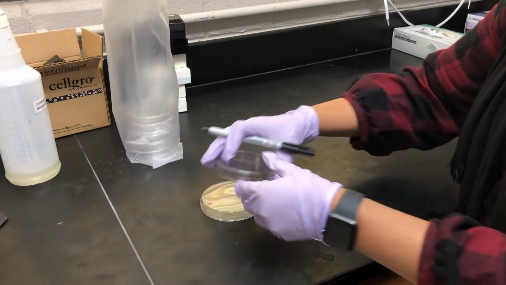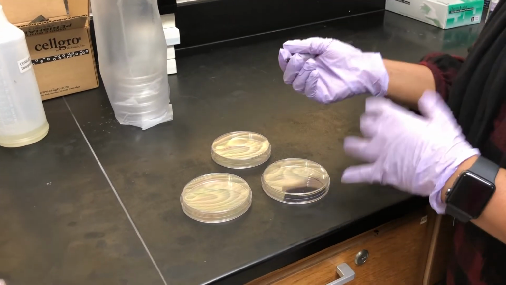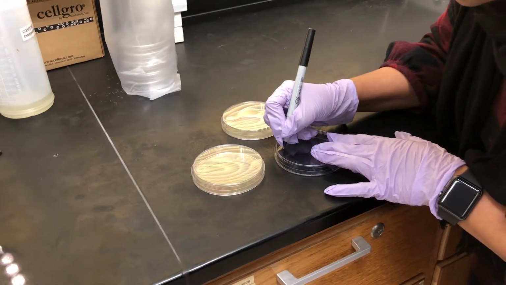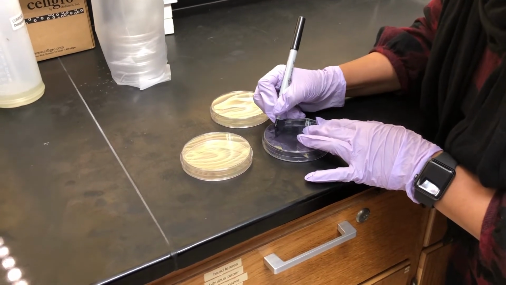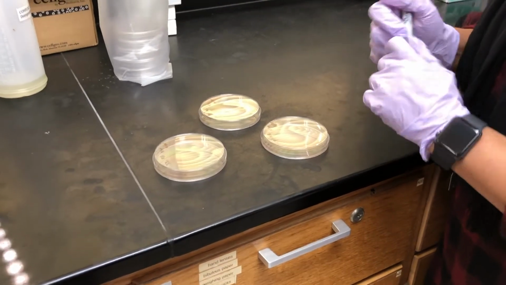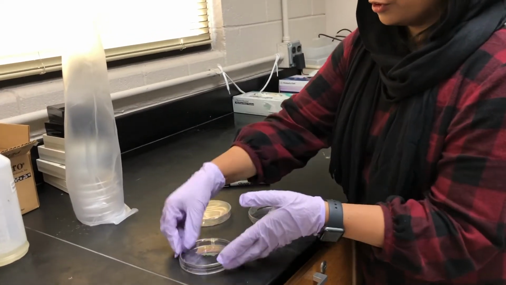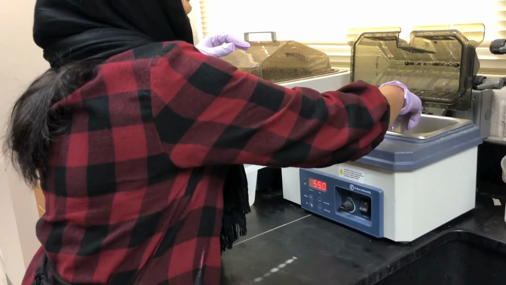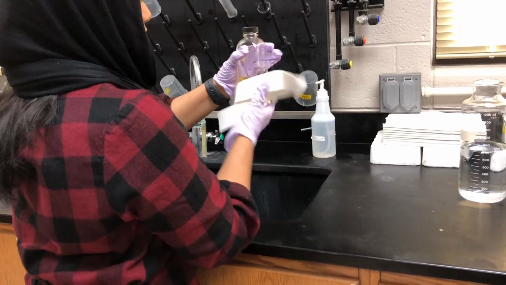I'm grabbing 3 plates and I'm going to write my name, my initials, the section number, the date, and what it is. It's TSY, my initials, the date is 15 Sep, and the section is 823805. Now we have labeled them and are keeping the plates upside down to make room for pouring. Here is the media that we autoclaved. Now you could see everything has dissolved. Wipe it very well.